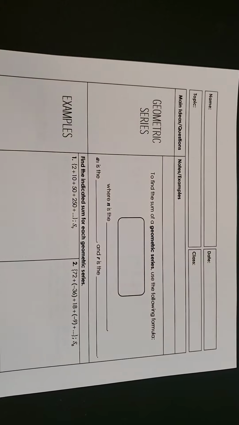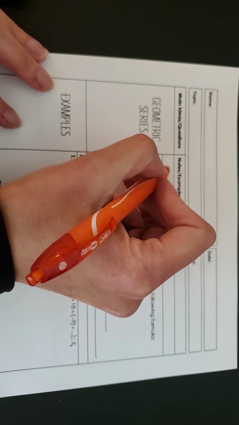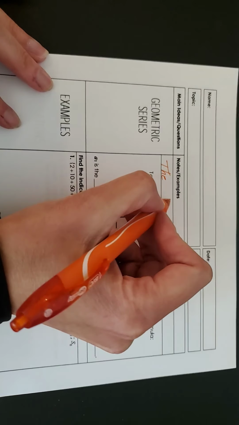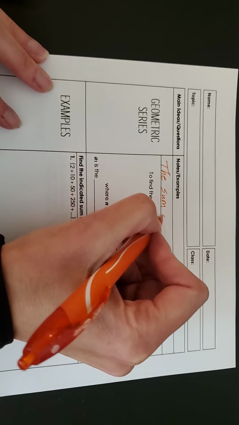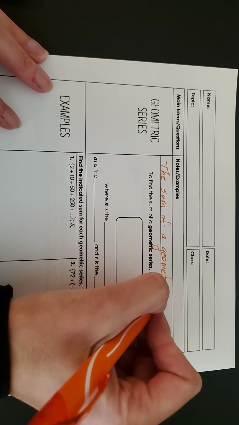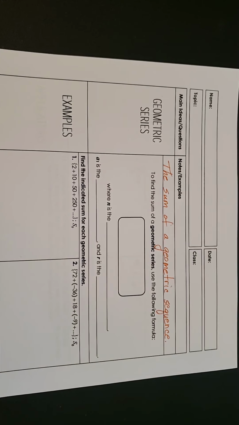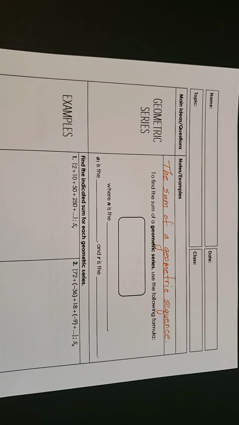Today we are going to talk about geometric series, which means that we are adding the terms of a geometric sequence. That is the definition of a geometric series, the sum of a geometric sequence. And if you recall a geometric sequence, its terms are being multiplied by a common ratio, multiplying to get from one term to the next.